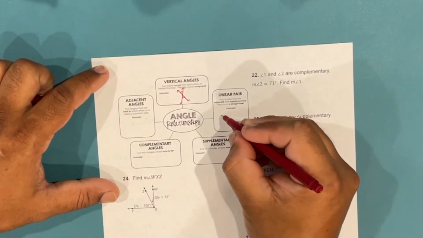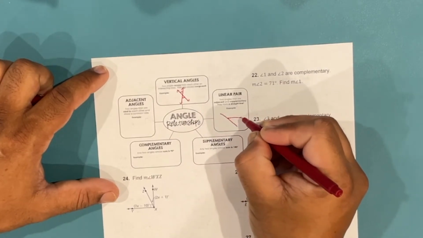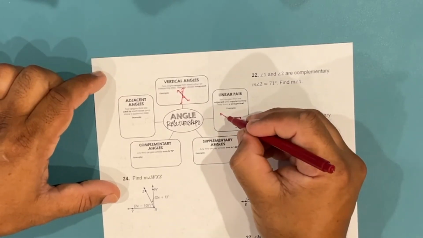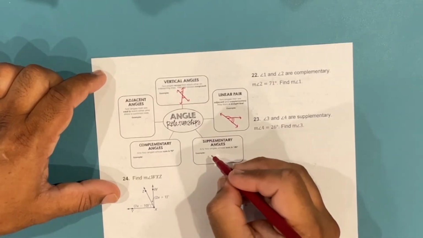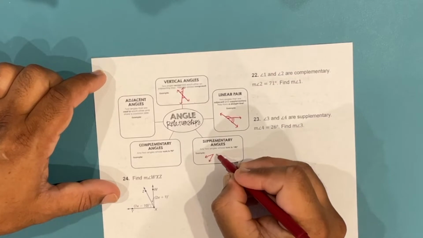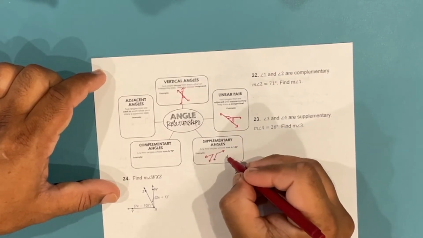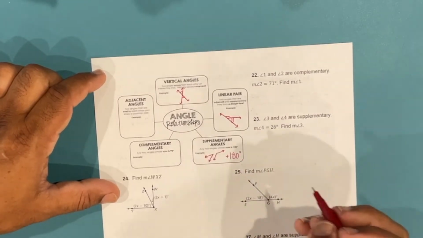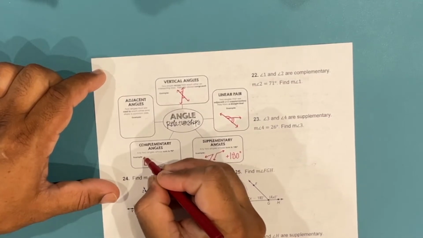And then when you have a line broken by another line, these two are considered a linear pair. Supplementary angles are any two angles that add up to 180. So a linear pair looks a lot like it. I'm going to write plus 180 so I don't forget. And complementary angles are ones that add up to 90.